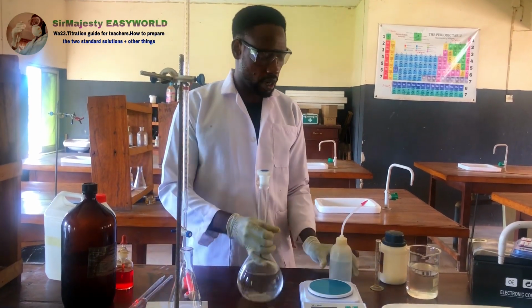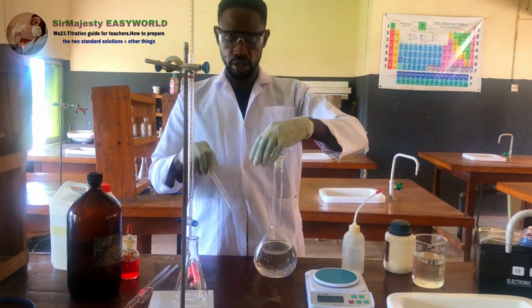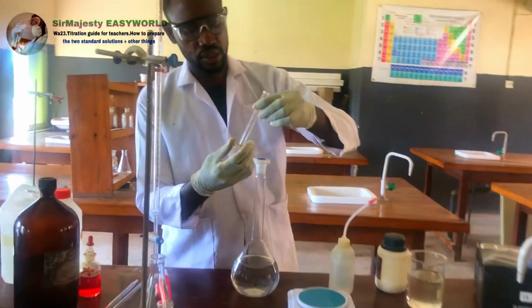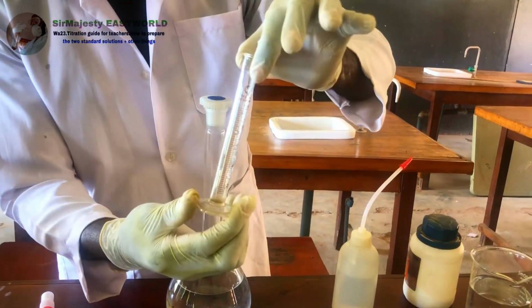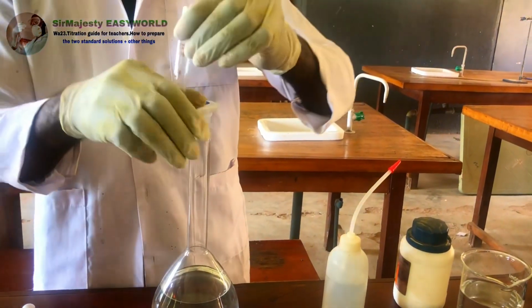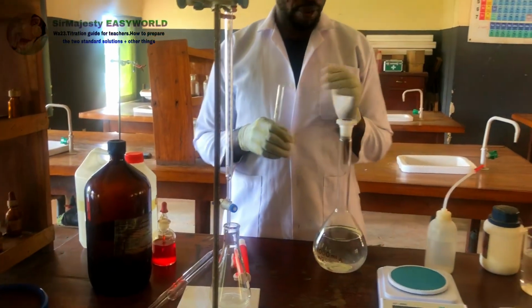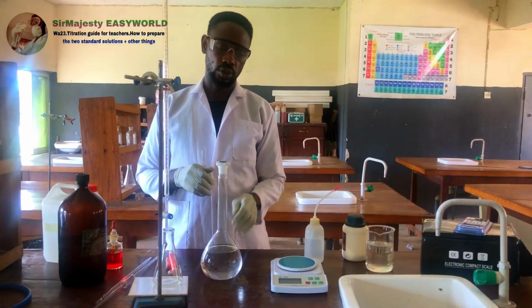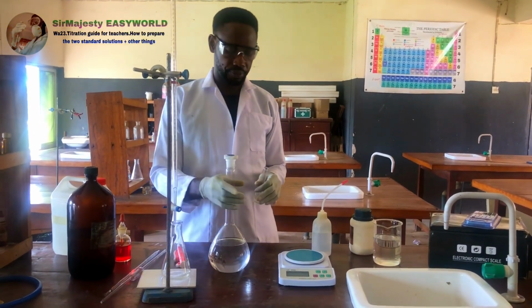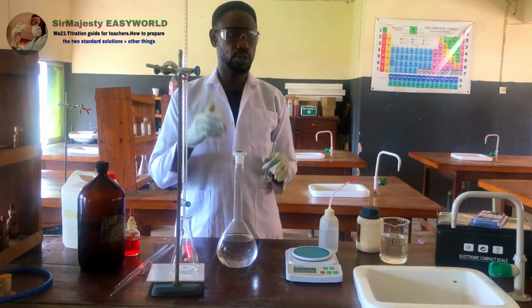To know the specific gravity of my HCl, I need this measuring cylinder. This is a 10 mil measuring cylinder. Then I need the weighing balance, which is here. Then the acid itself. Remember that density is actually mass over volume.